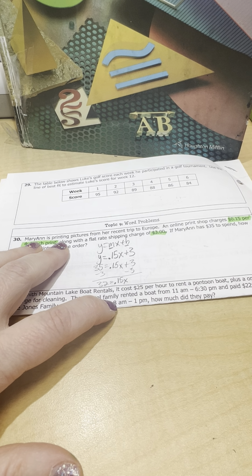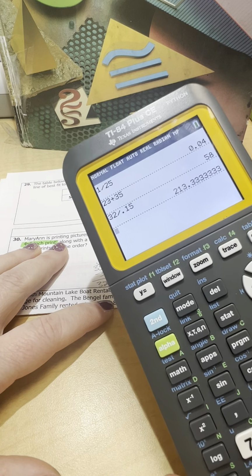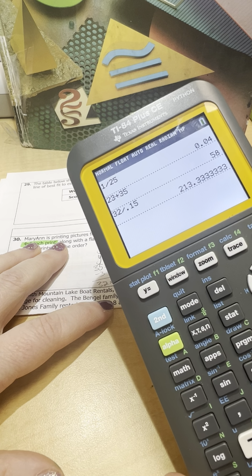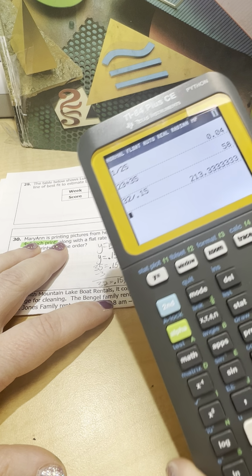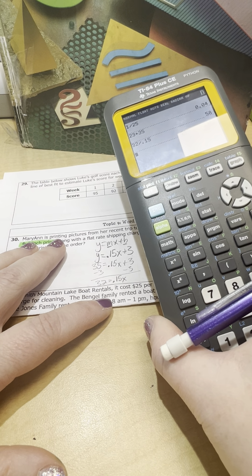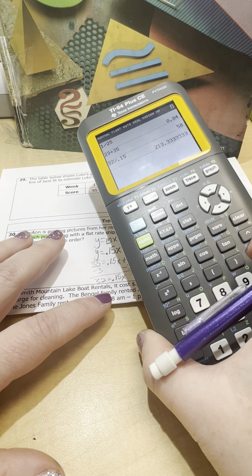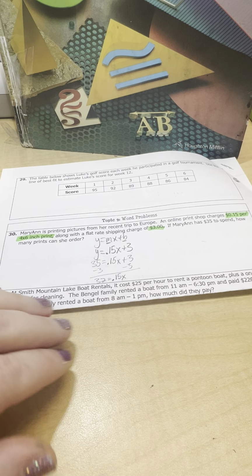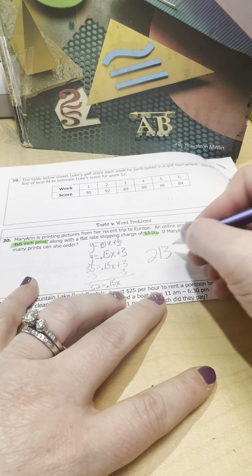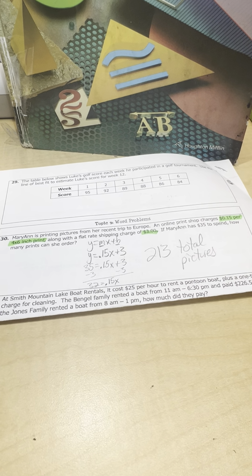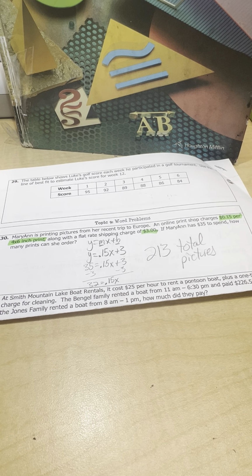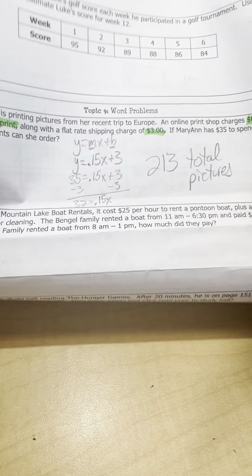So let's see, 32 divided by 0.15, I'm getting 233.33333333. Can you order that many pictures? No, you can't order a decimal of a picture. So how many can she actually order? 213, right? Because you can't order a decimal of a picture. So her max would be 213 total pictures. That's it. All right, that's a lot of pictures. She must have had a great vacation or something.